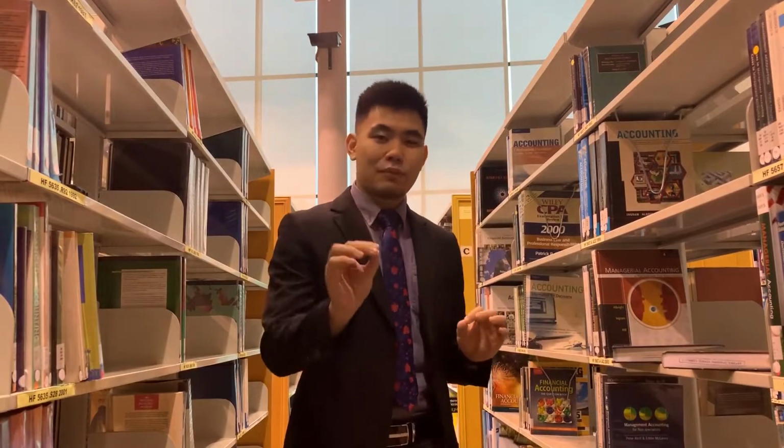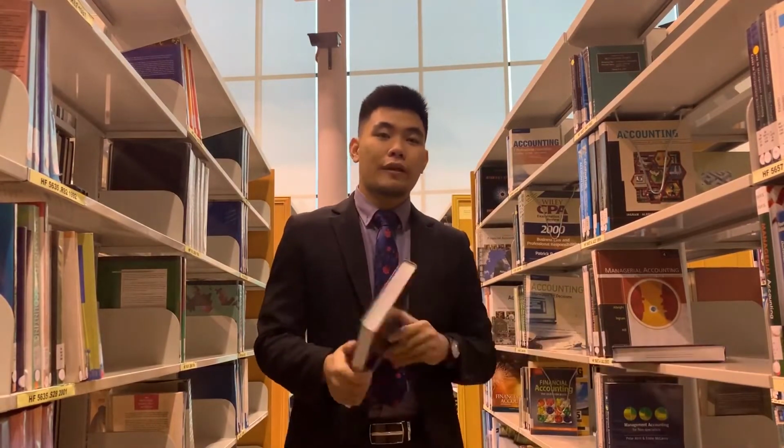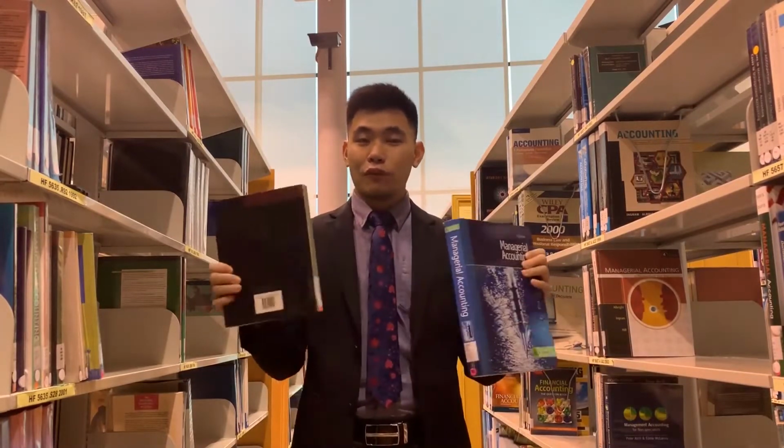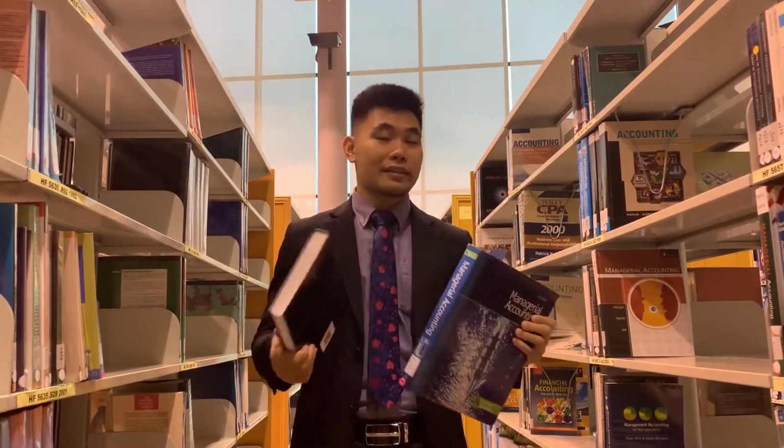Before we start with the rise and fall of cost accounting, let us take a deeper look at the difference between financial accounting and managerial accounting. Both of them look the same, but they are very different.